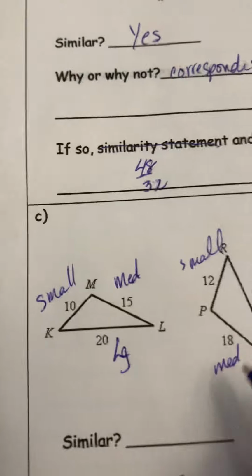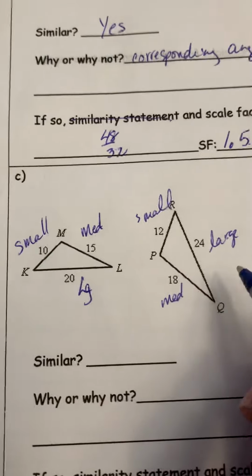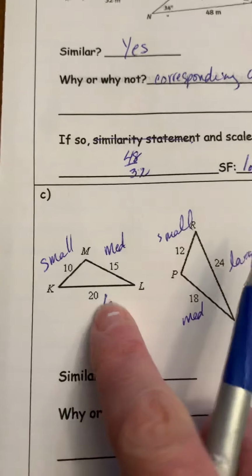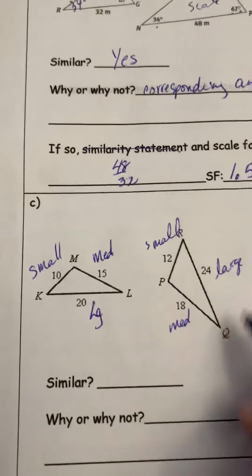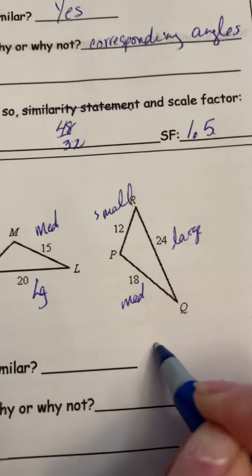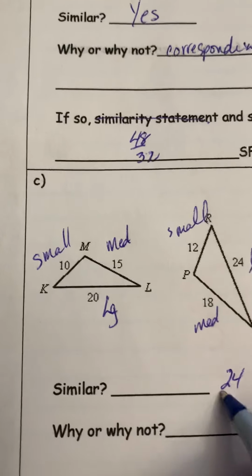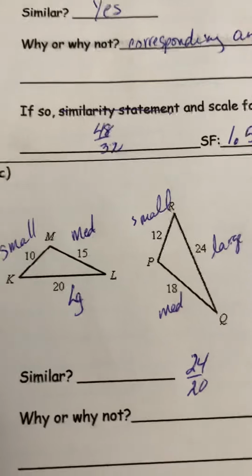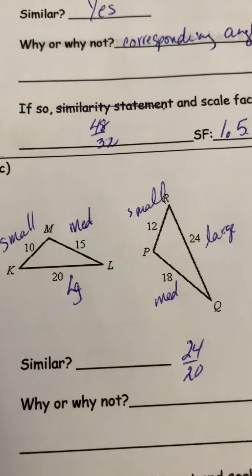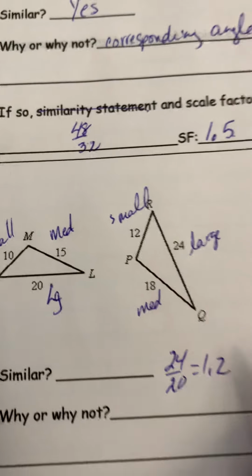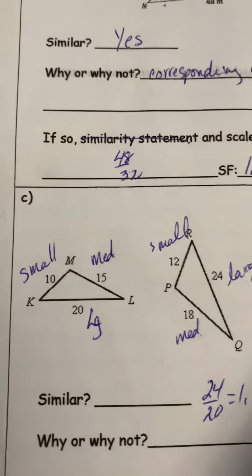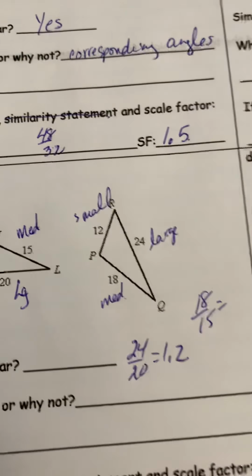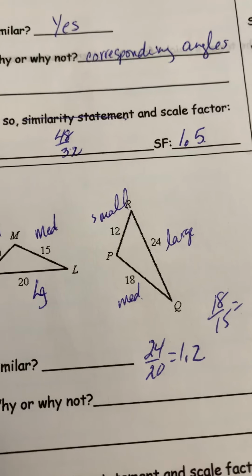And so now I'm going to check the scale factor, and I'm going to make large to large, medium to medium, small to small. All three have to be exactly the same scale factor. Okay, so I'm going to do the math down here. 24 over 20. 24 divided by 20, you get 1.2. Now I'm going to do the medium. So the medium is 18 and 15. 18 divided by 15.